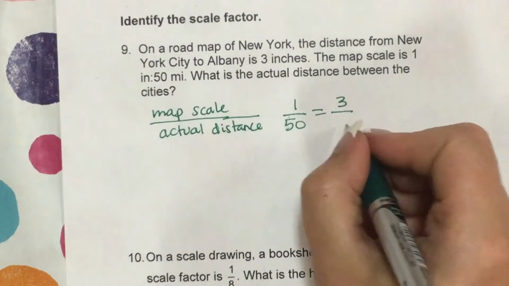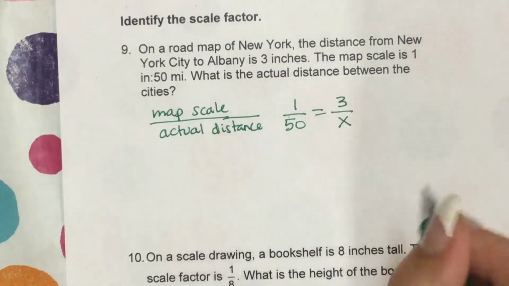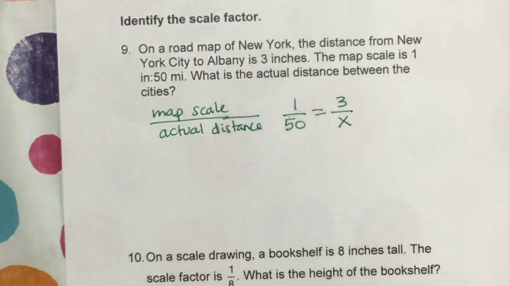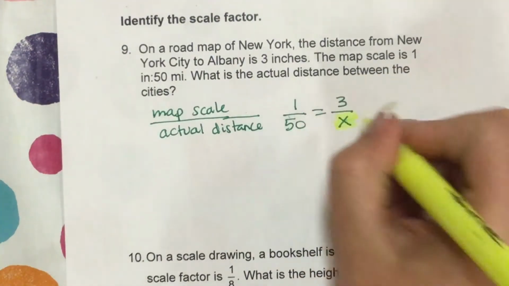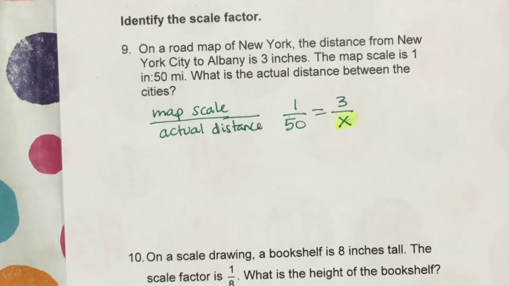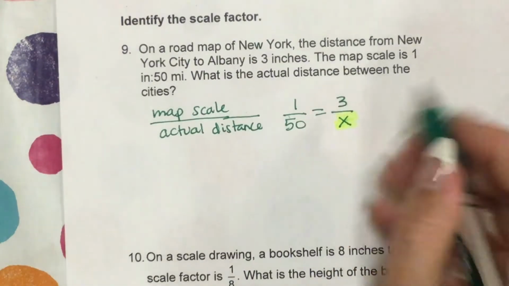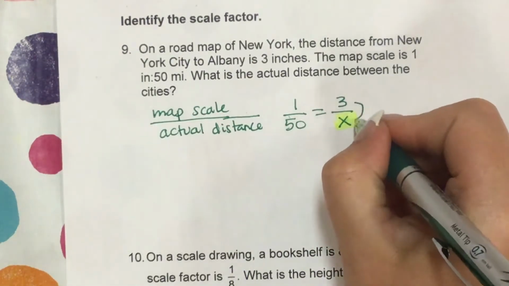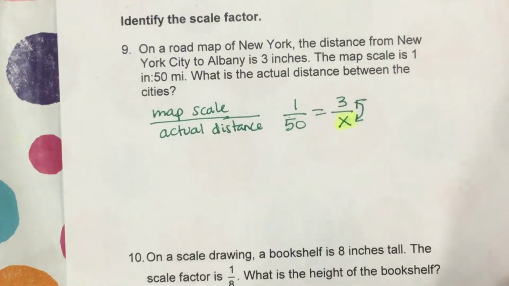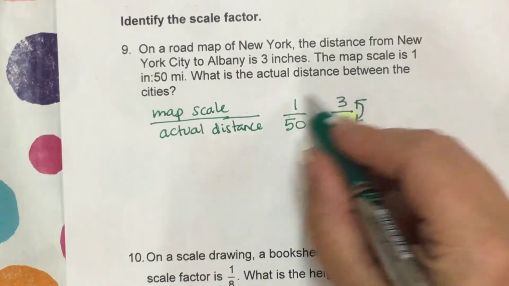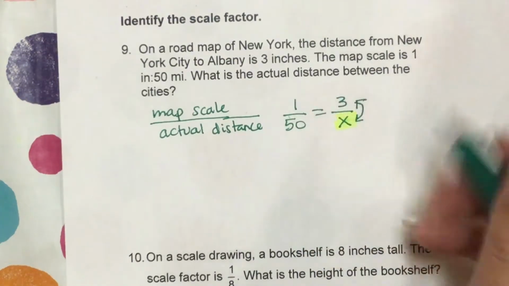What is the actual distance? We don't know the actual distance, so that's going to be X. So that's how we set up that proportion, okay? So we're trying to figure out what X is. Now you should see that we can't figure out what X is because right now it's on the bottom. So we're going to have to invert this proportion. Everything on the bottom is going to have to go to the top and everything from the top is going to have to go to the bottom.